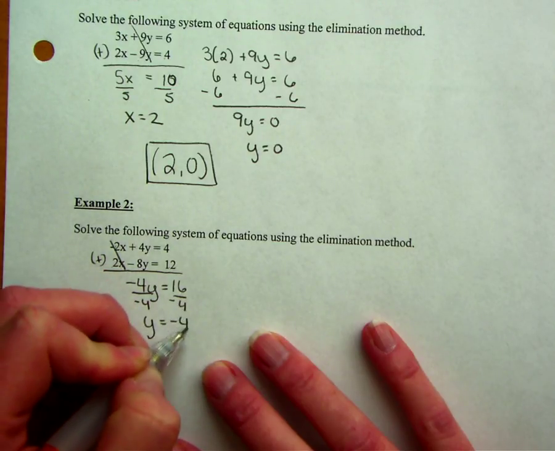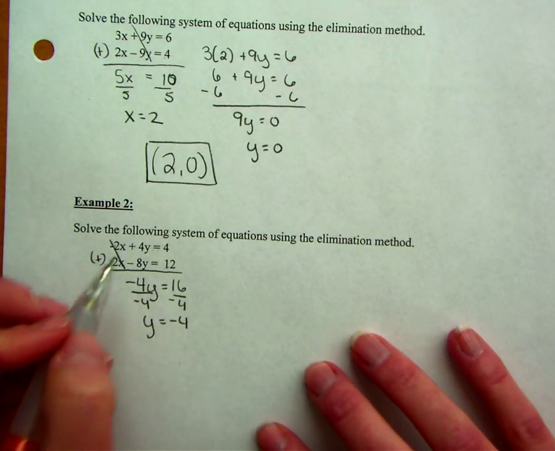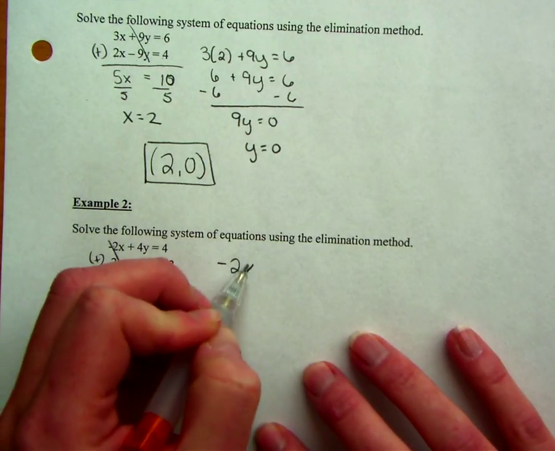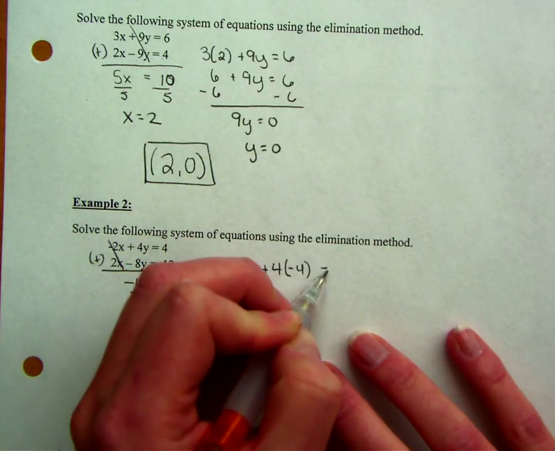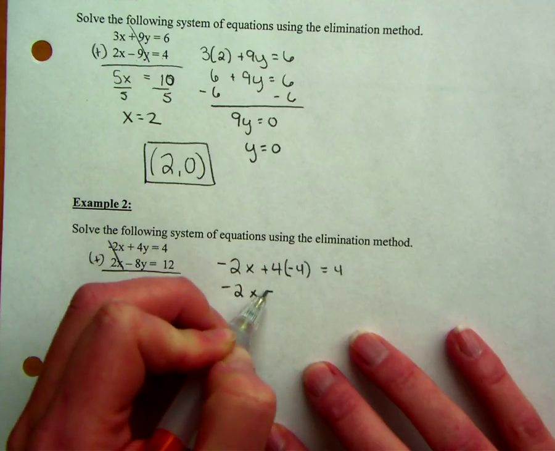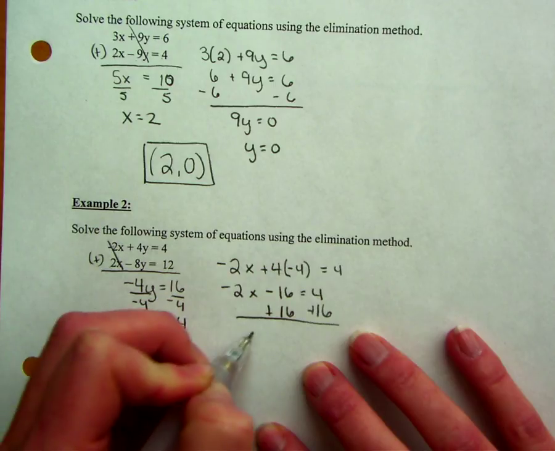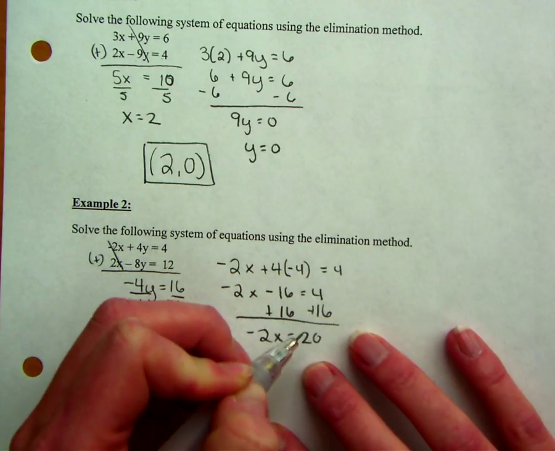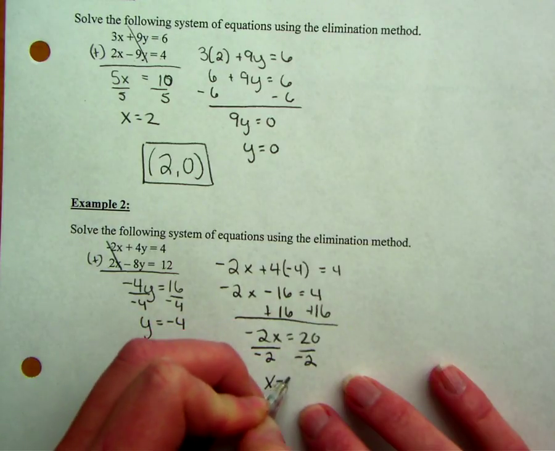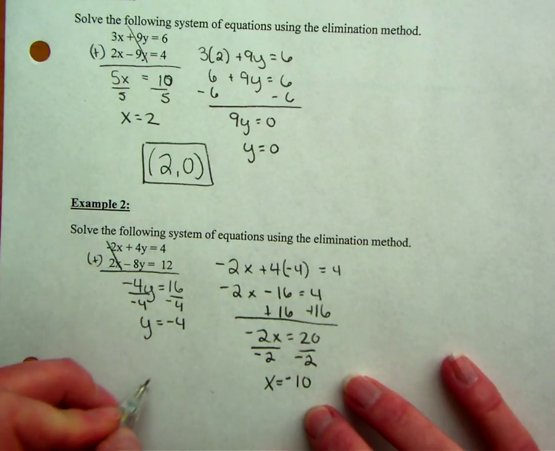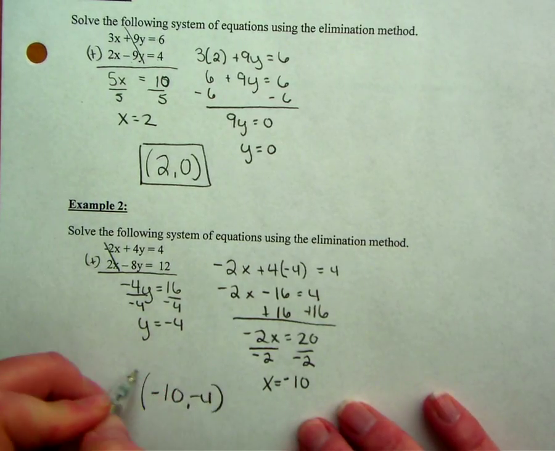y is negative 4. Now we're going to substitute that in for y in one of the original equations, so negative 2x plus 4, substituting in negative 4 for y, equals 4. Negative 2x minus 16 equals 4. We're going to add 16 to both sides. Negative 2x equals 20. Divide by the negative 2. And x equals negative 10. So the answer to this system is (negative 10, negative 4).